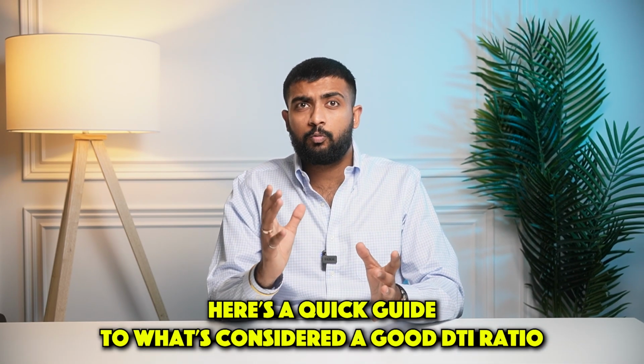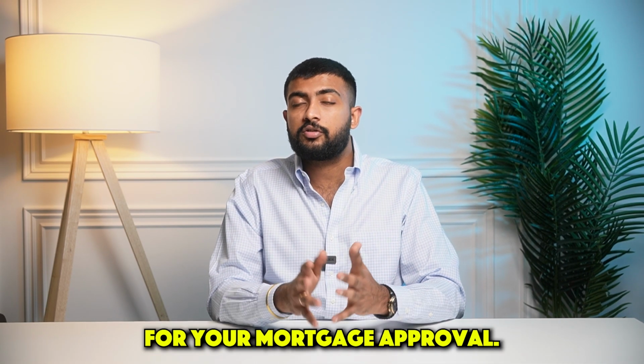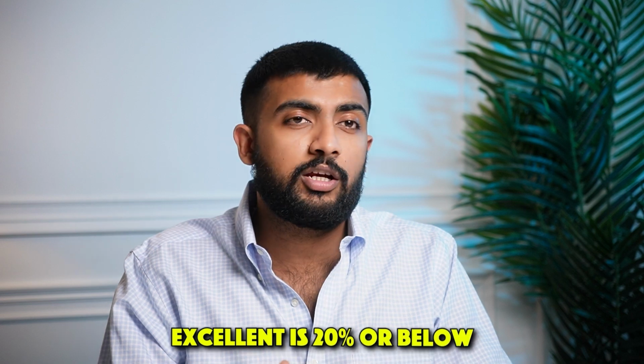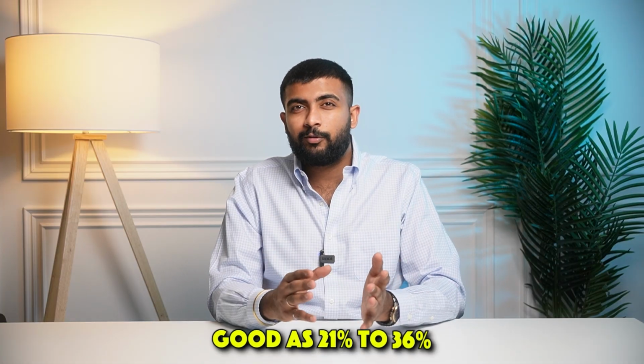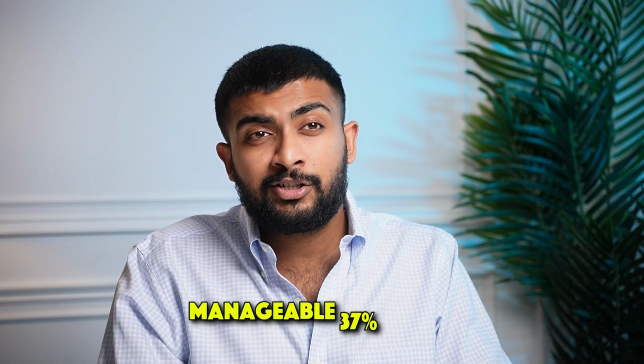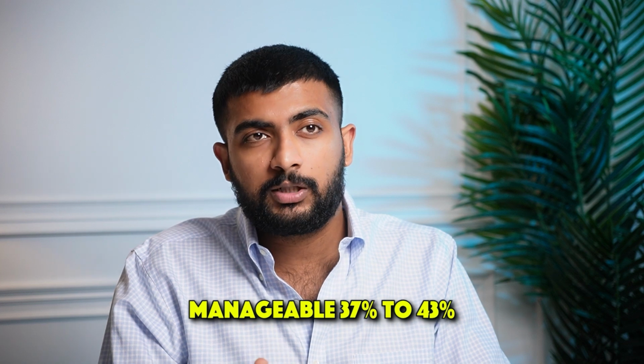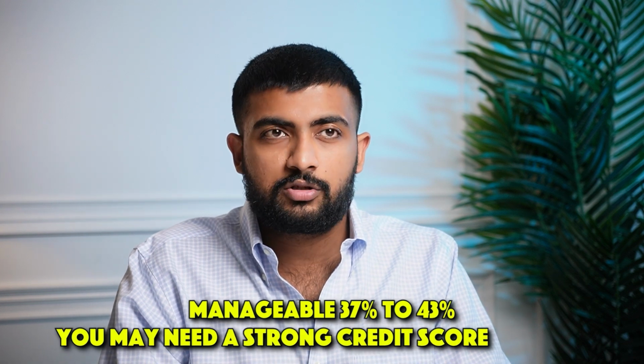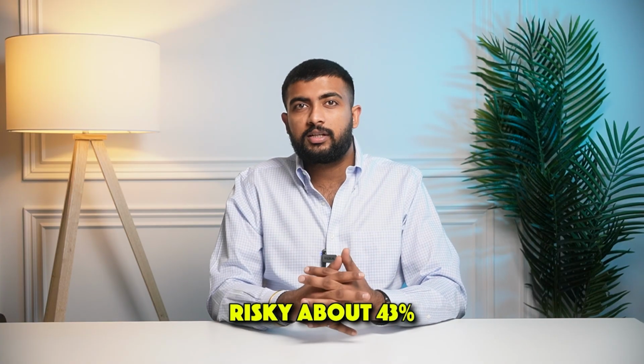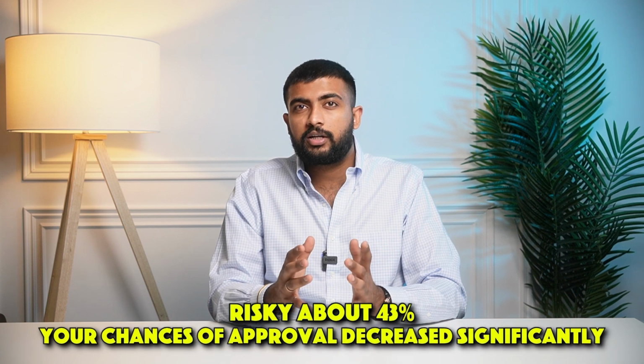Here's a quick guide to what's considered a good DTI ratio for your mortgage approval. Excellent is 20% or below. Good is 21% to 36%. Manageable is 37% to 43%. You may need a strong credit score for this. Risky, above 43%. Your chances of approval decrease significantly.